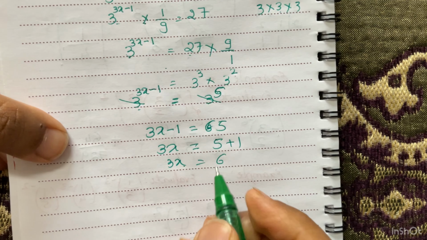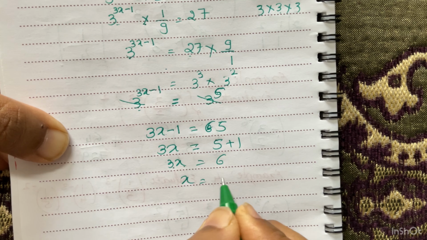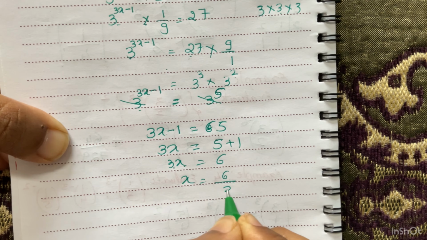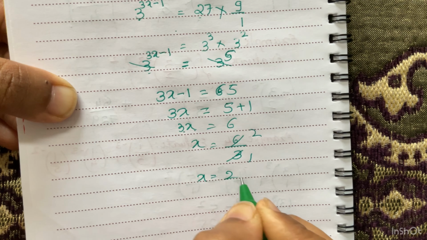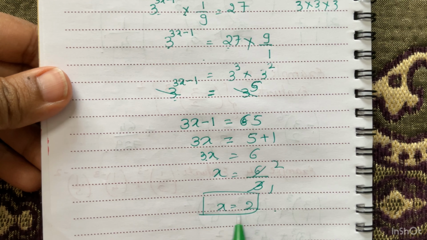Now 3 and x, it has a multiplication relation. So let me send 3 to the right side. When I do that, 3 comes to the denominator again. So we will get this side 6 by 3. 3 1s are 3, 3 2s are 6. So the x value we found is 2. Okay, so here we found x value is 2, no?